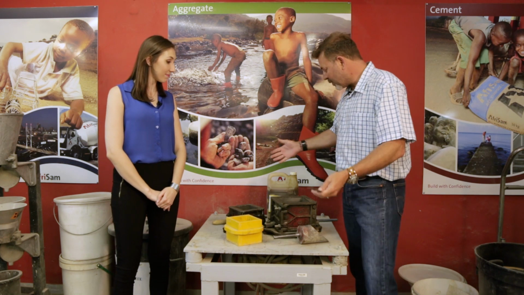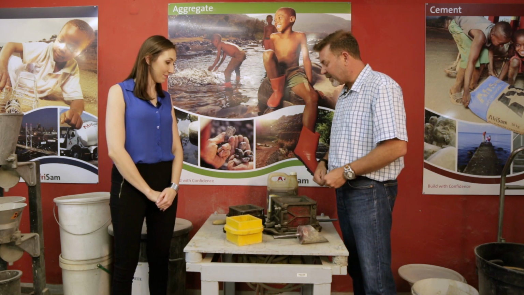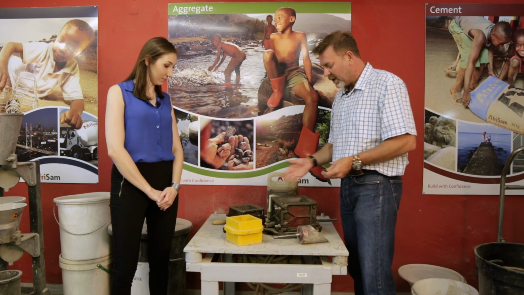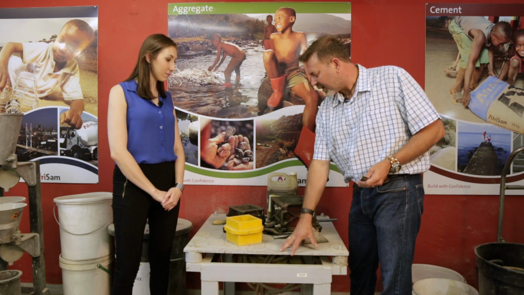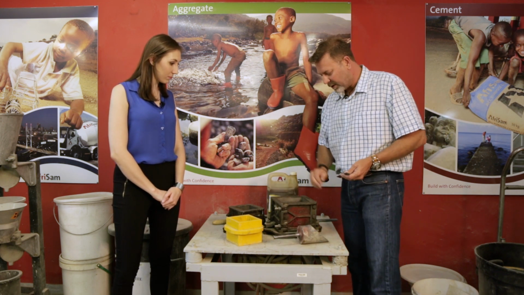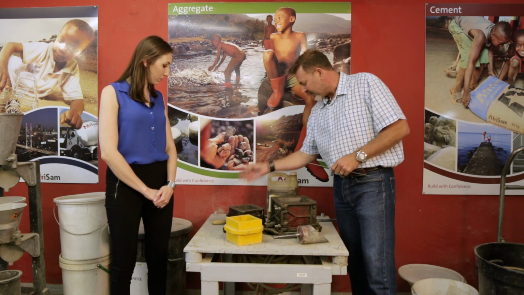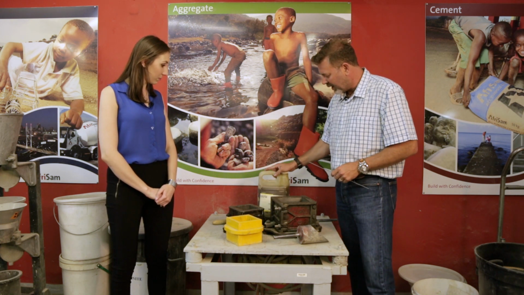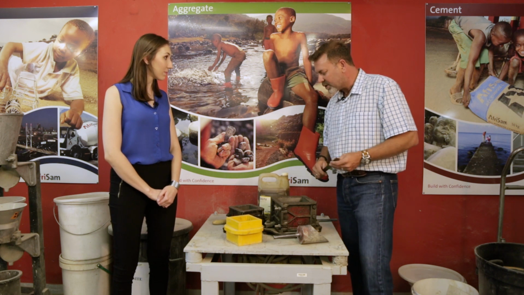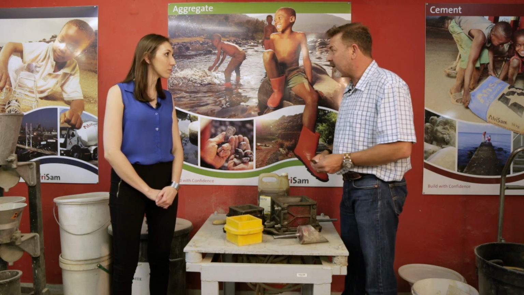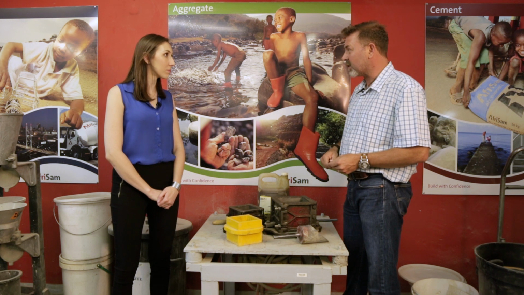Well, Danielle, what you see here is everything that you need to make cubes successfully. If I can go through it, you see the vibrating table at the bottom, cube molds right here at the top. We've got a scoop, we've got a steel ruler, there is a trowel, and then of course the ever-present mold release oil. This is everything that you would need to make successful cubes.